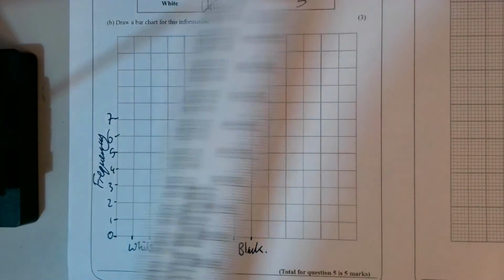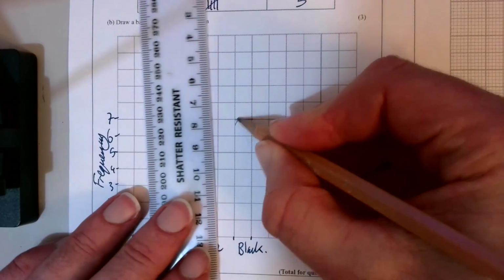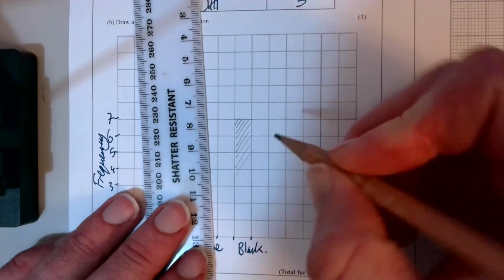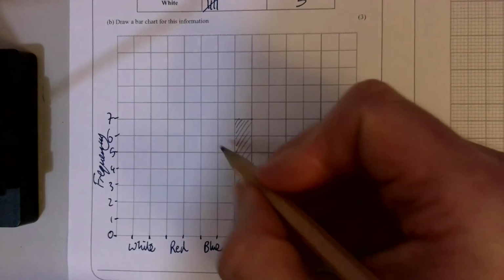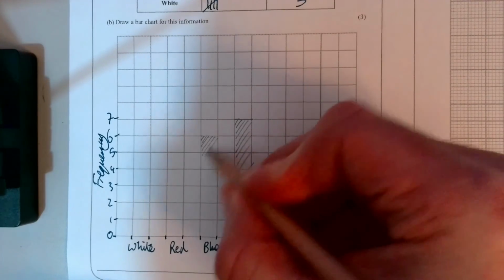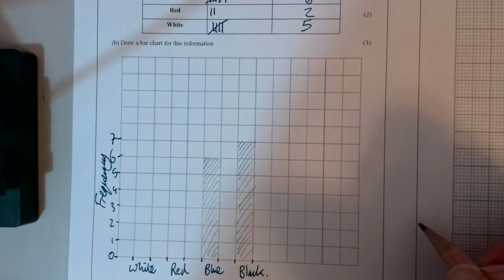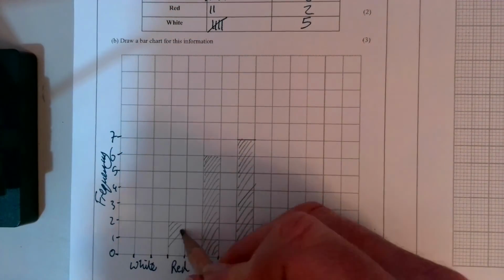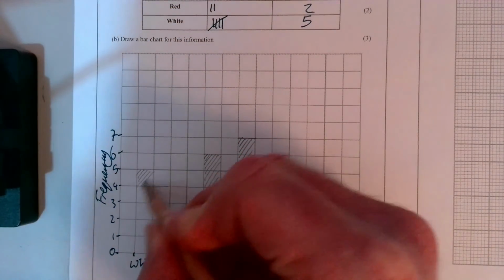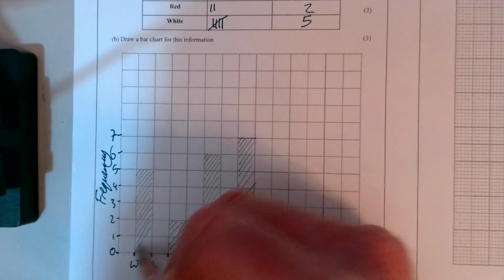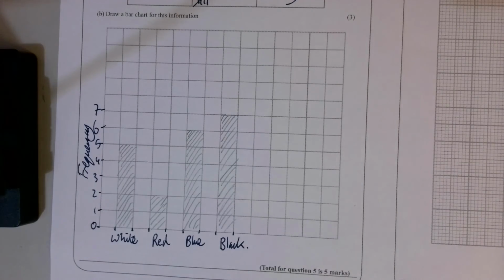So there are 7 black ones, so that's to there. And I can probably get away with just doing this by shading it in, can't I? 6 blues, so that is 2 there. How many reds? 2 reds. And 5 white cars. I reckon this was done a while ago, because cars these days are nearly always silver, aren't they? I've got a silver one anyway. It doesn't show the dirt as much.